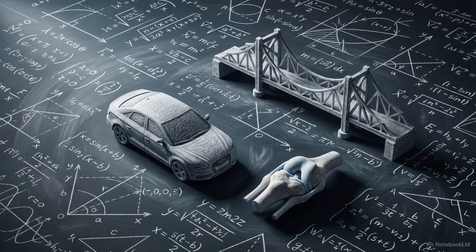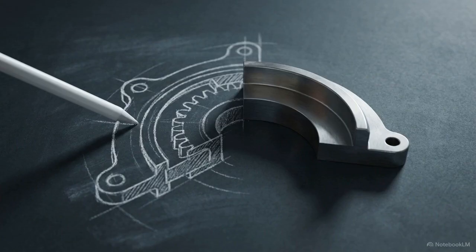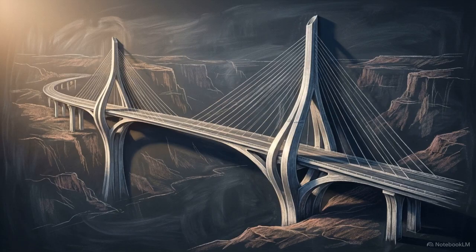Geometric modeling is the foundational mathematical language of modern creation. It provides the exact tools we need to translate the limitless ideas of human imagination into the tangible, functioning reality of our world.